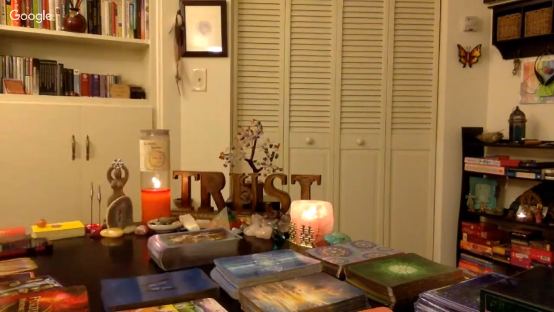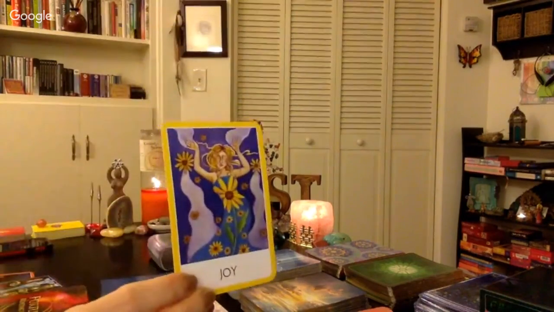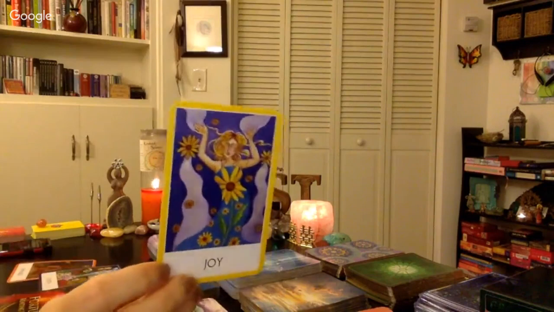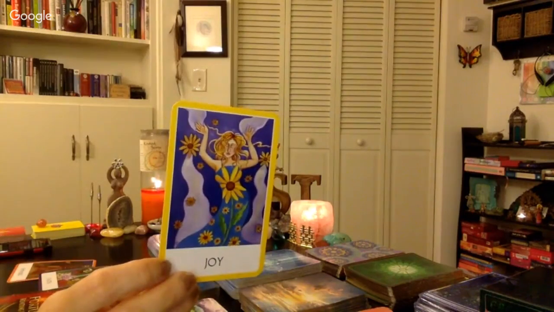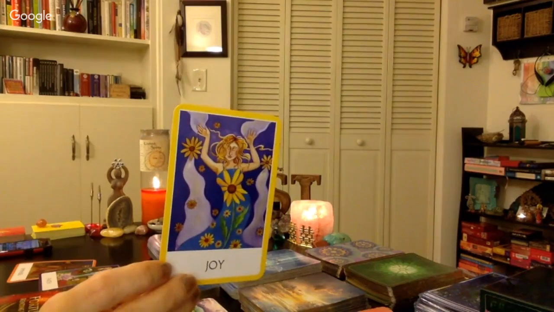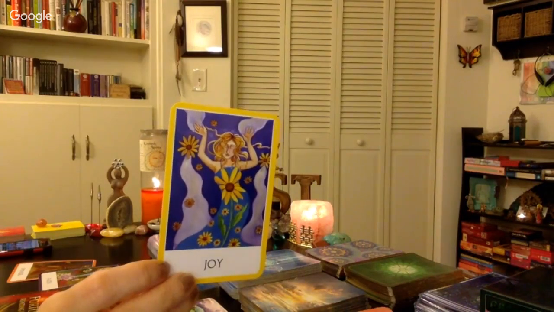And then work on receiving abundance. Remember what just came out in the numerology deck about abundance? So this is about you understanding that you deserve joy and that you can manifest it. But see how this woman's hands are thrown up in the air? She's in complete surrender. She's allowing abundance and joy to flow into her life.